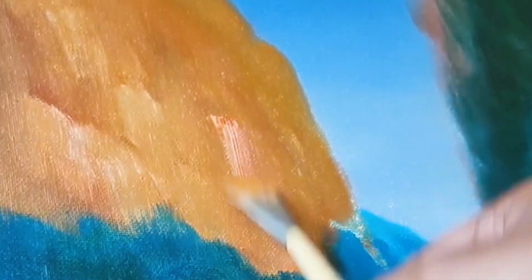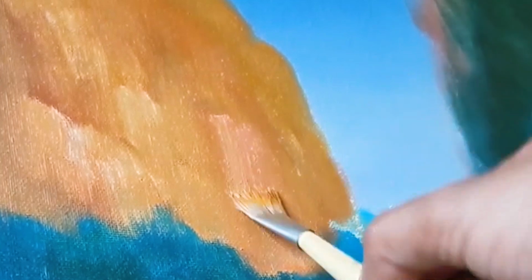And this time I'm also keeping in mind the shape of the rocks that I would need later on.